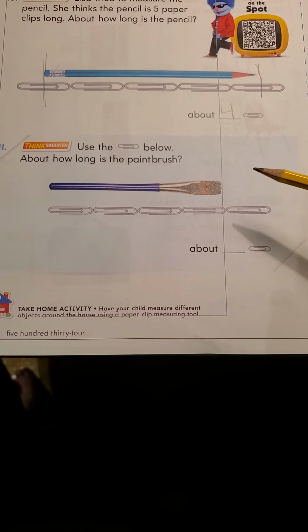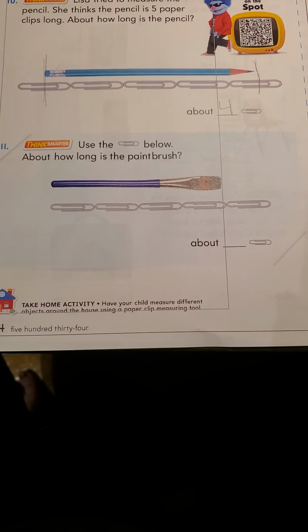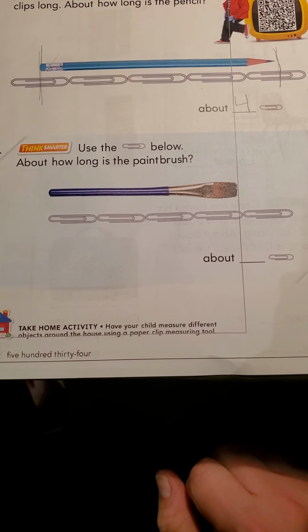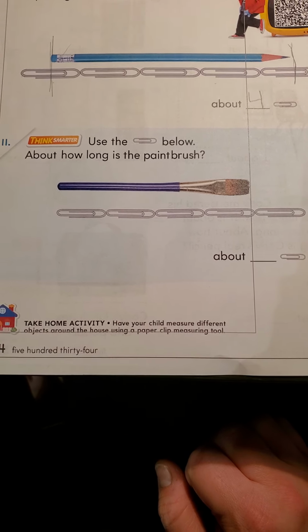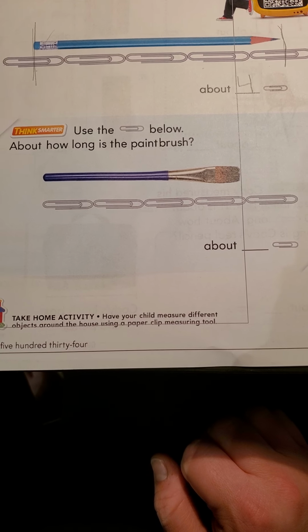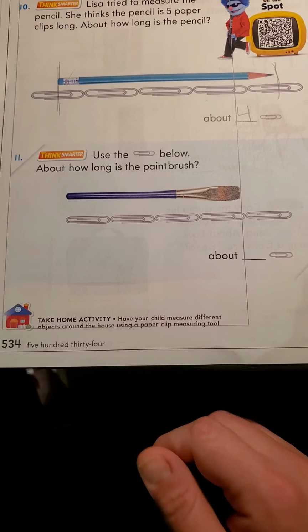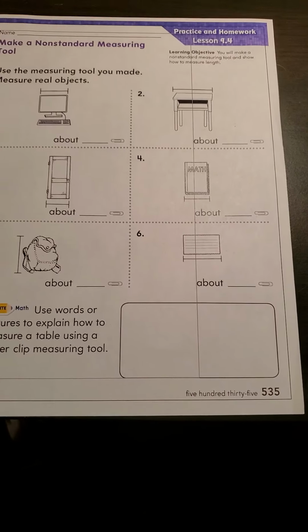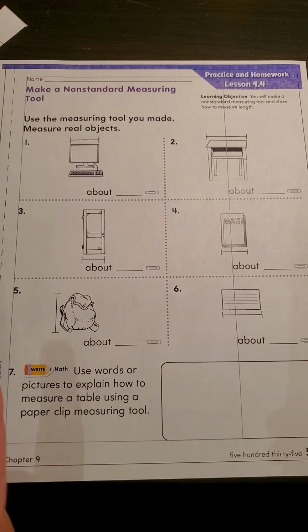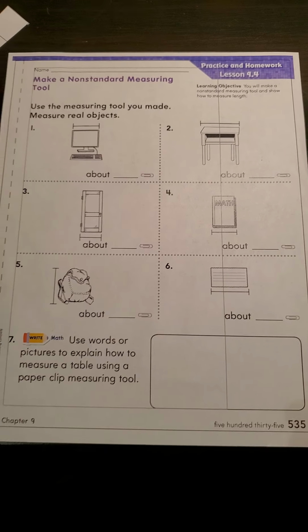And you try number 11 on your own. Use the paper clips below. About how long is the paintbrush? Good job. Save your measuring tools because tomorrow you're going to use them to measure some more objects.